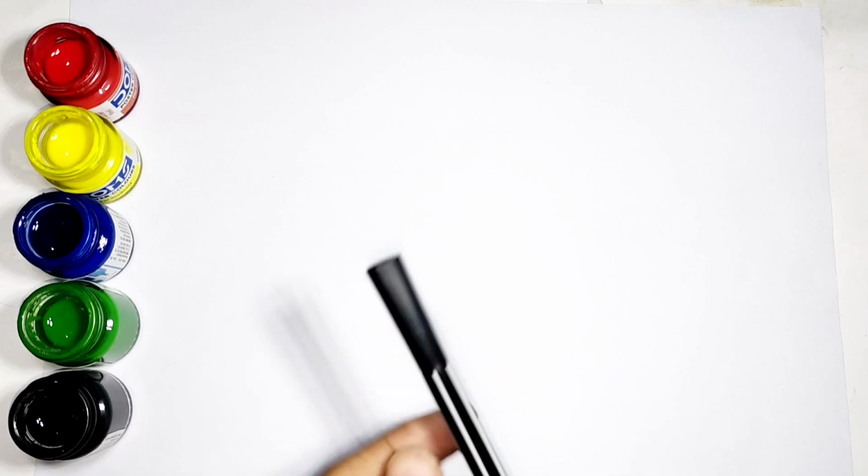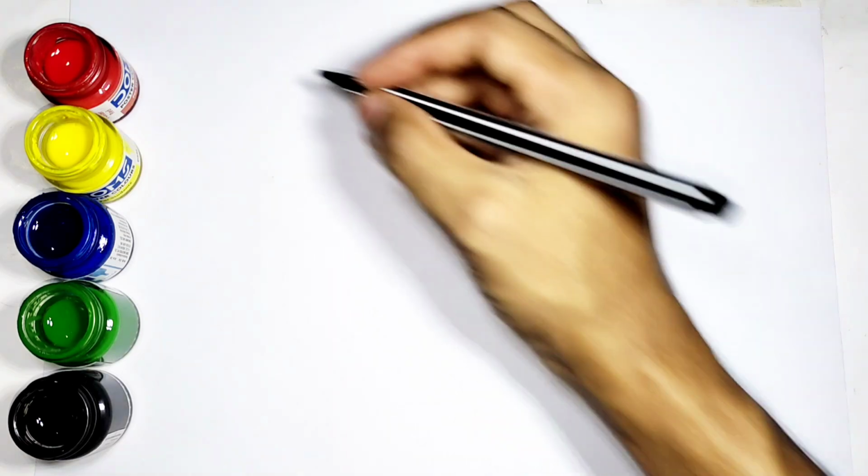Today we draw capital letter alphabets A to Z. First we are using the color of black and now we draw the alphabet of A.